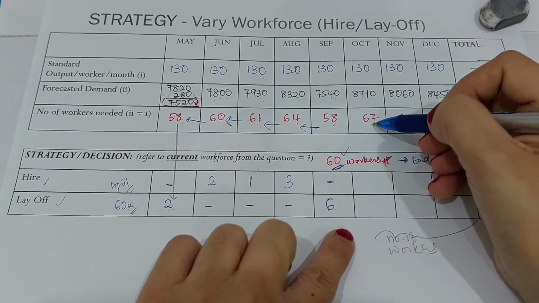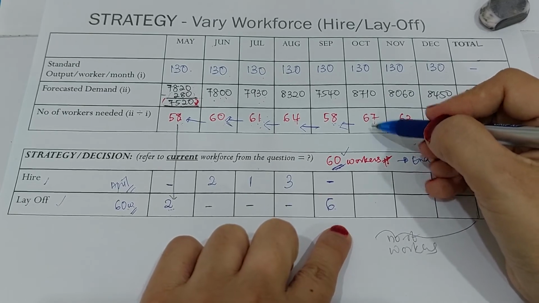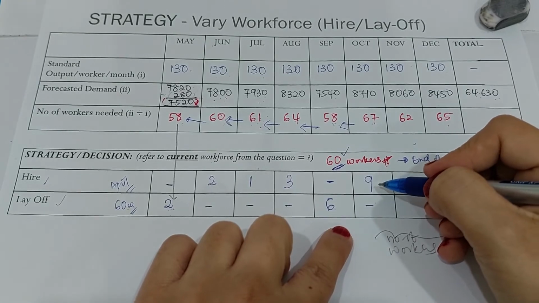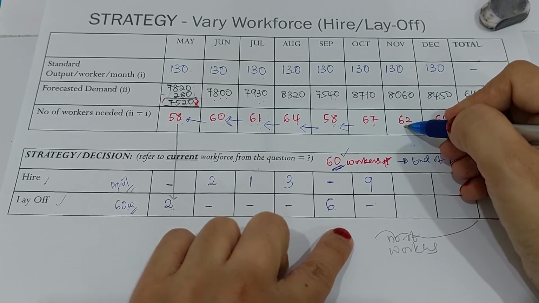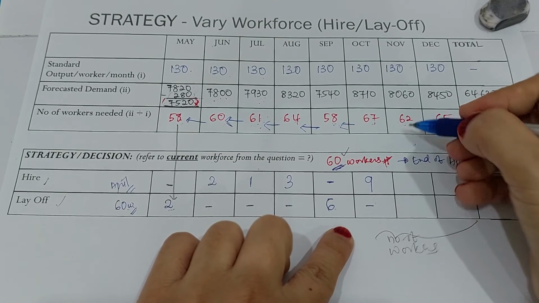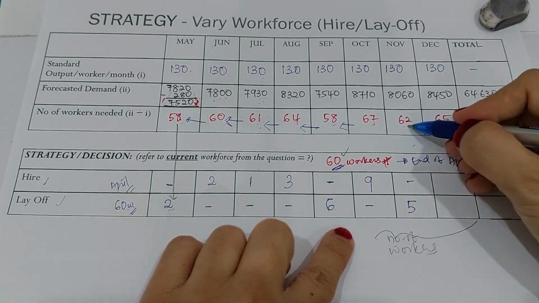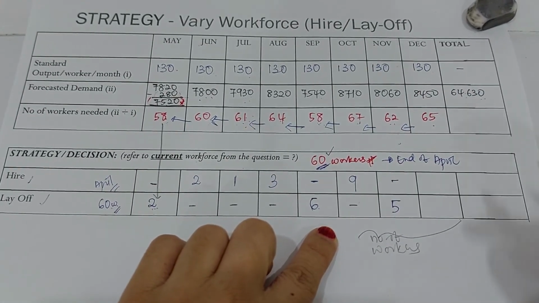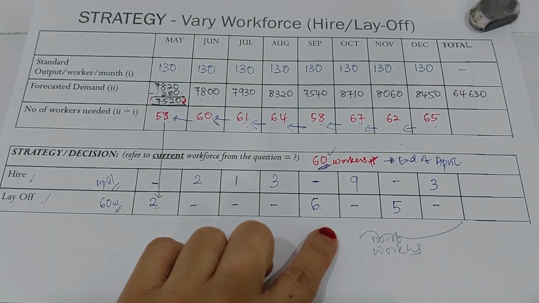So from 58 to get 67 in October, we need to add 9 workers. We have to hire 9 workers. And then from 67 to get 62 workers in November, we need to lay off some workers. How many workers to lay off? 5 workers, and there is no hire. Then, from 62 to get 65 workers, we need to add 3 workers. So we hire 3 workers, then there is no layoff.